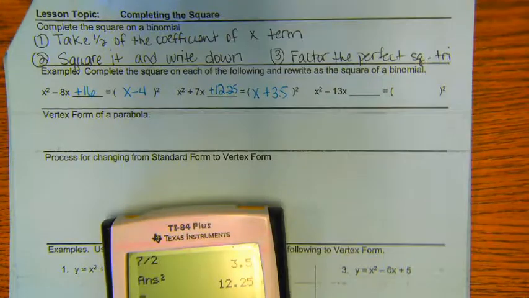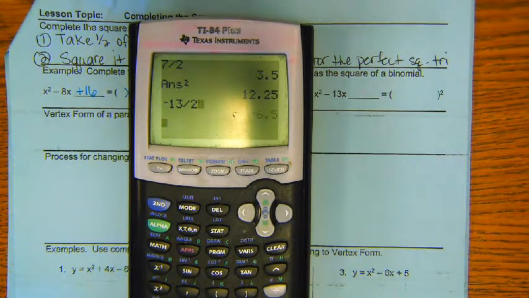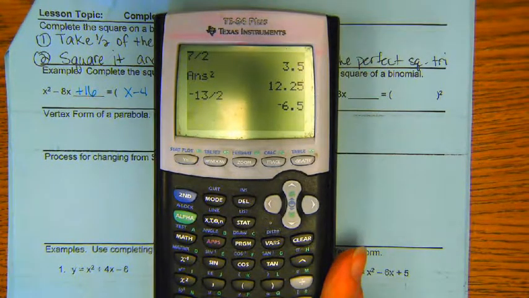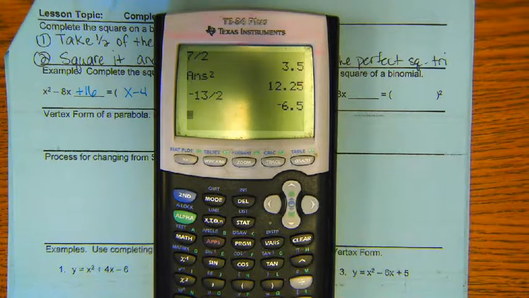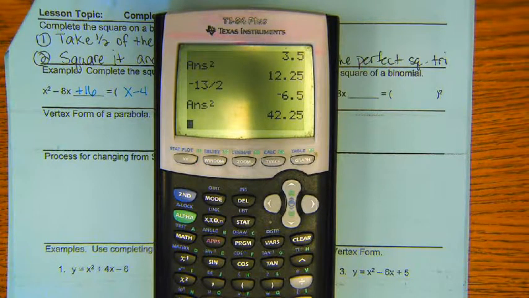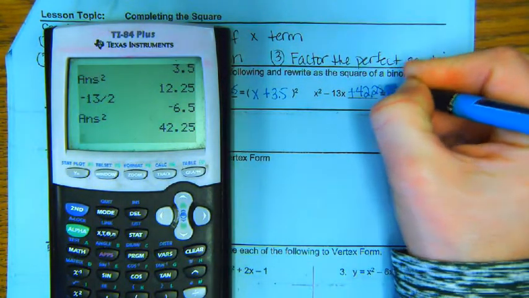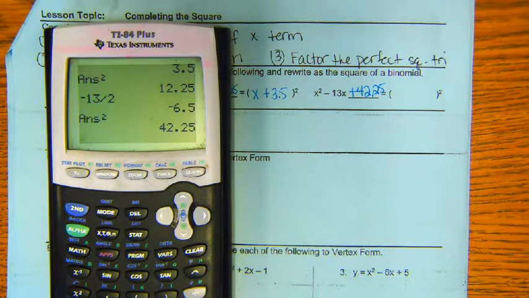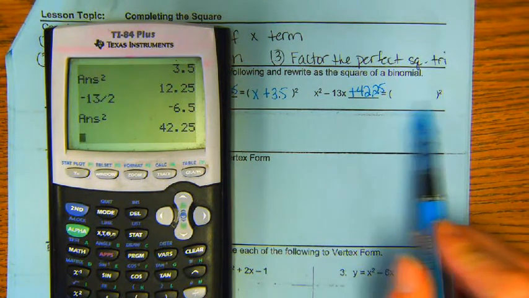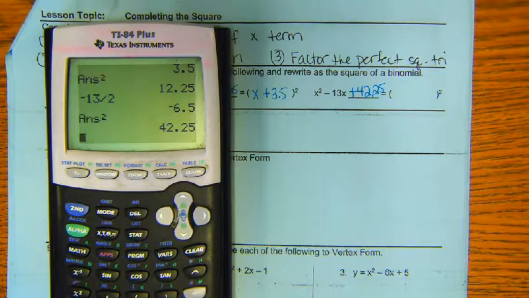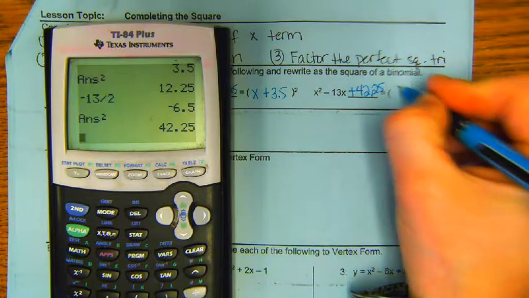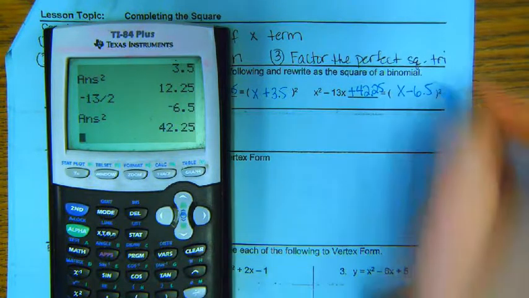Negative 13. So I take negative 13 divided by 2. Negative 6.5. I square it. If you're going to retype it in, you're going to want to use parentheses. I'm going to just hit squared. You should get 42.25. Okay? So I'm going to square it, and I wrote it down. Can somebody tell me then, what would its factored form be? X minus 6.5. Nice. Okay, do you have a question so far?